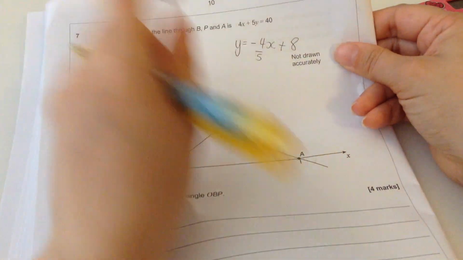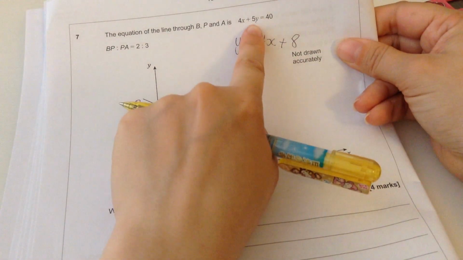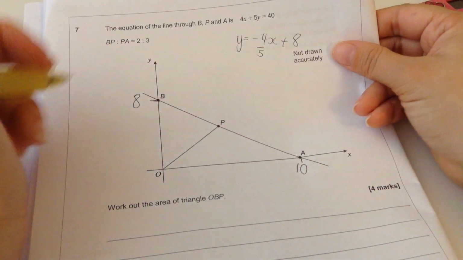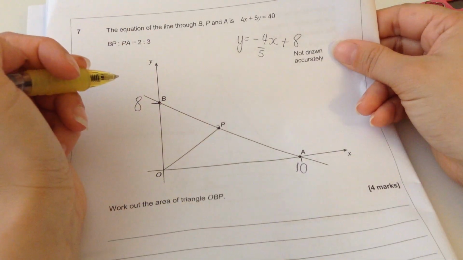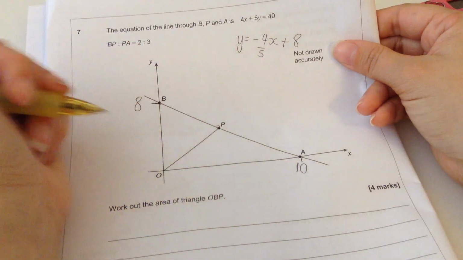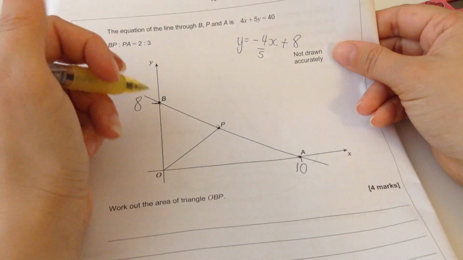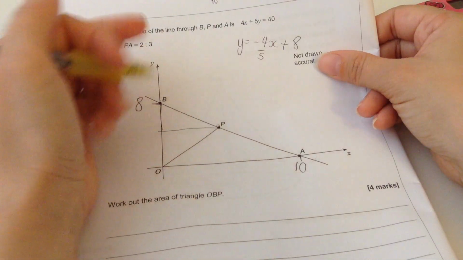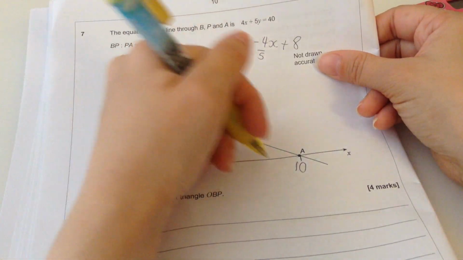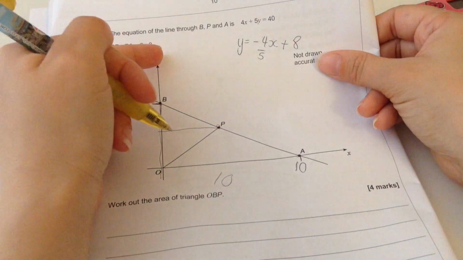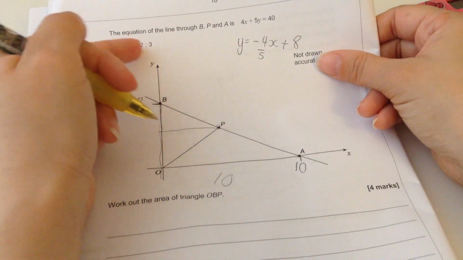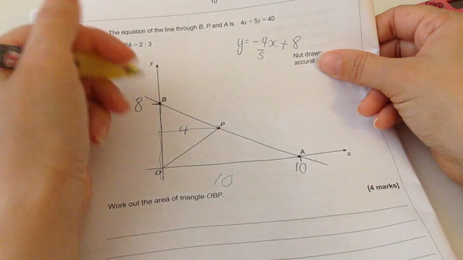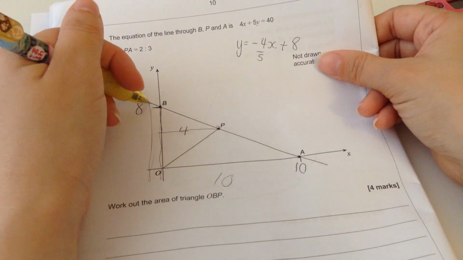And what's that going to be? Let's see. When y is 0, x is going to be 10. Okay. I need to know the coordinates of P. What do I know about this? 2 to 3. So this whole triangle goes across 10. So if I just want 2 parts out of 5, 2/5 of that, that's going to make that 4. And then this whole thing is 8.